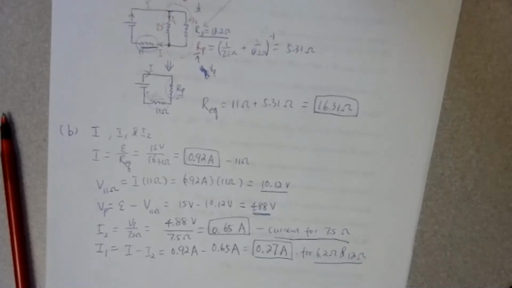You can probably figure out the currents by another method. There are multiple ways of doing that, so you don't have to do it exactly the way I did.